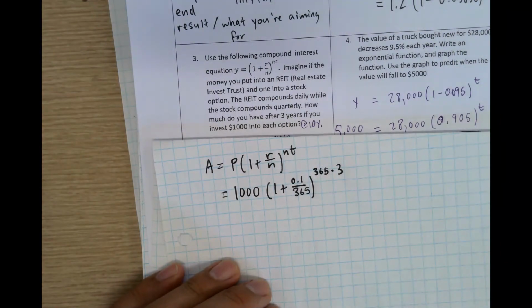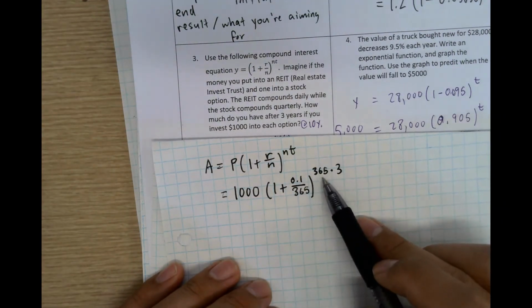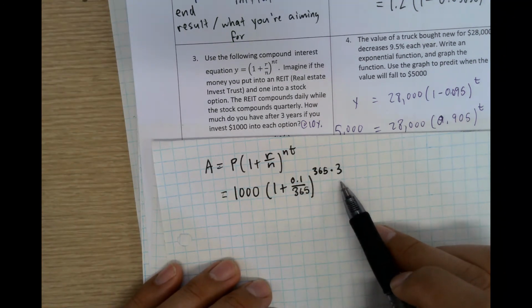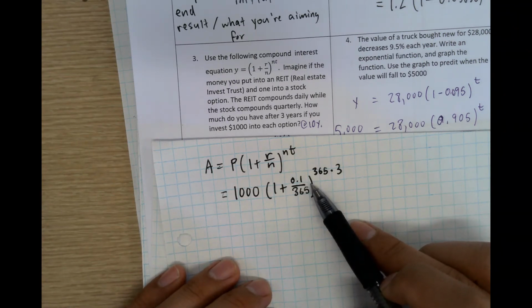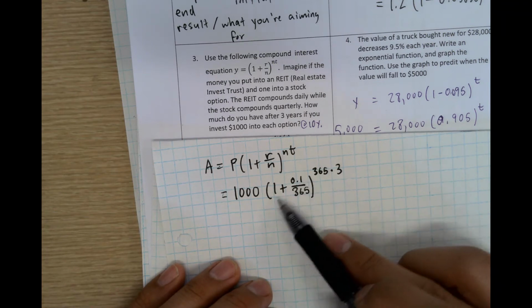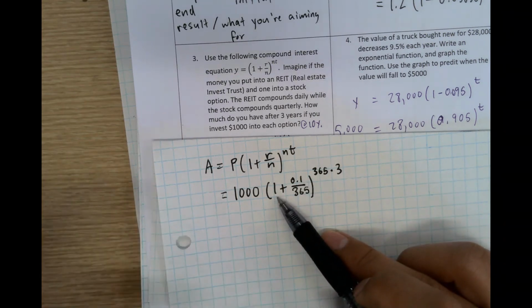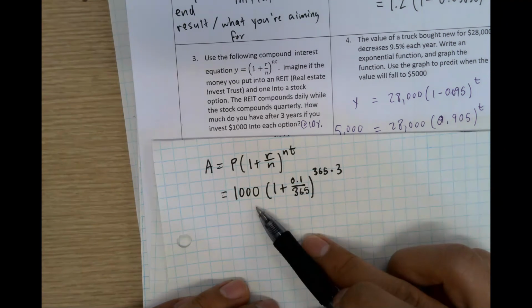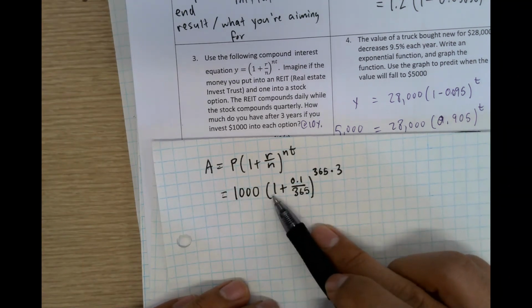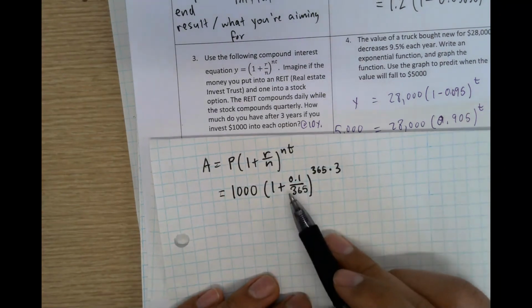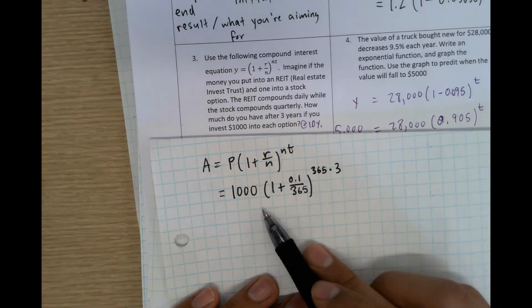So again, the 365 represents how many times it compounds in a year. 3 represents the number of years. 0.1 represents the percentage it grows, so how much money you are earning every year, in this case 10%. 1 represents just your initial value, which is 1,000. So if you just times your initial amount by 1, it just equals itself. Okay, so this means we're going to get our initial amount plus whatever amount.